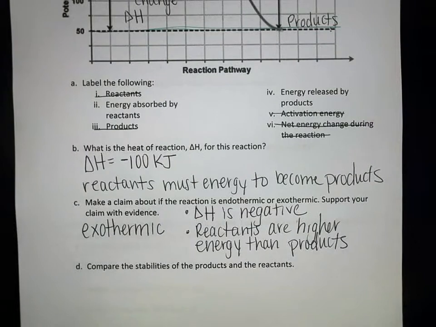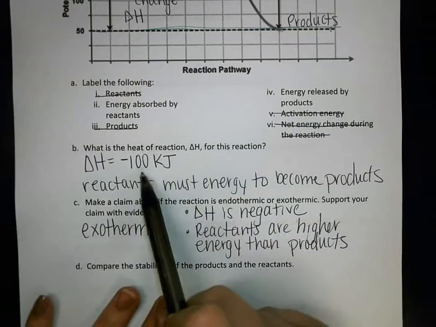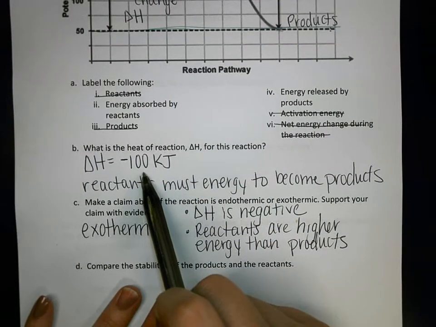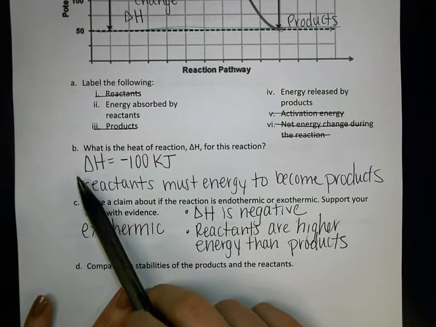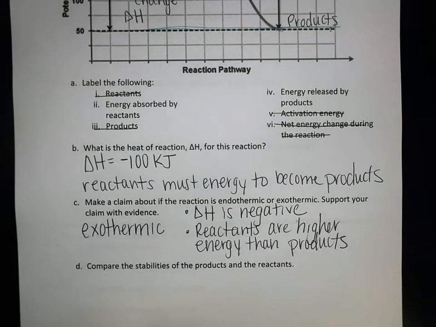So again, a reaction has two parts. There's an endothermic part and an exothermic part. In this case, the energy released by bond formation is bigger than the energy absorbed by bond breaking. So overall, our reaction is exothermic.